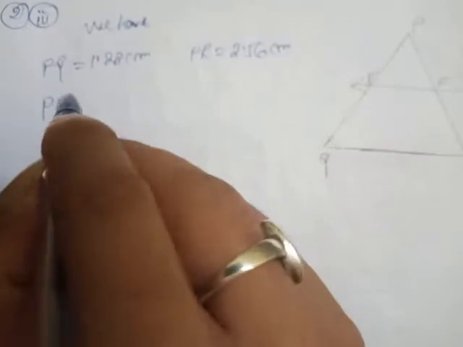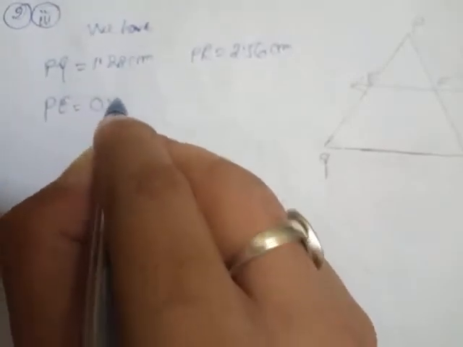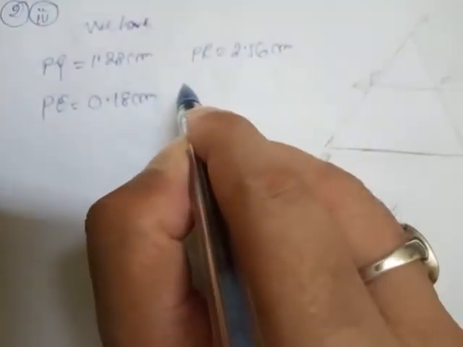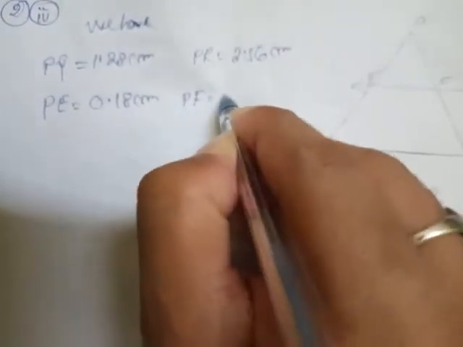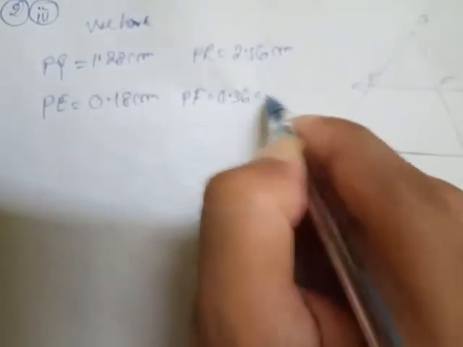Now PE equal to 0.18 centimeter, and PF equal to 0.36 centimeter. Now look how to solve this part.